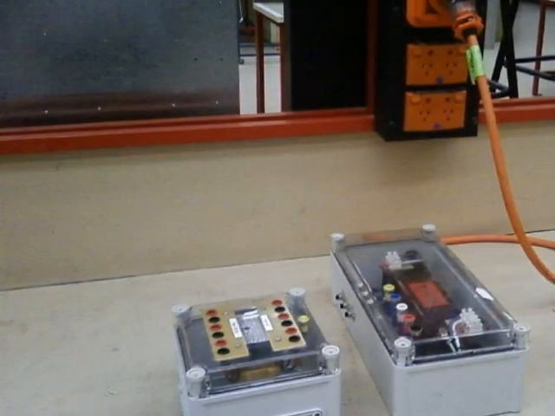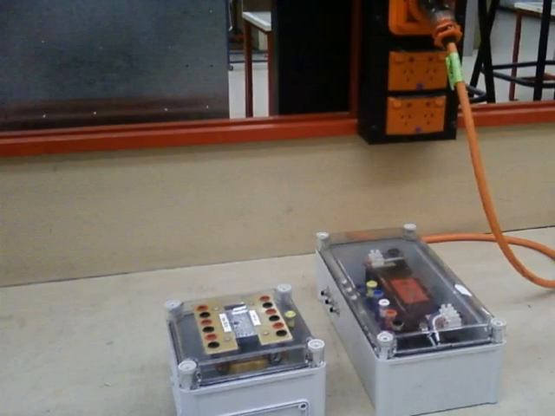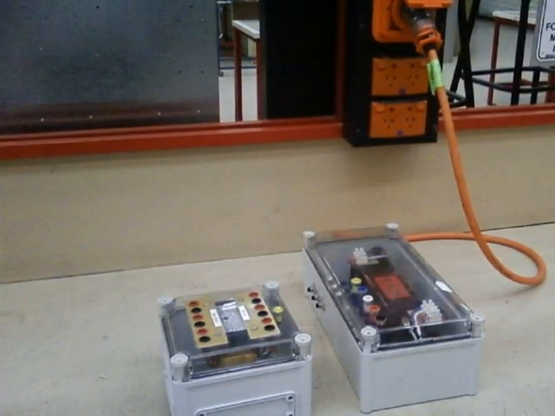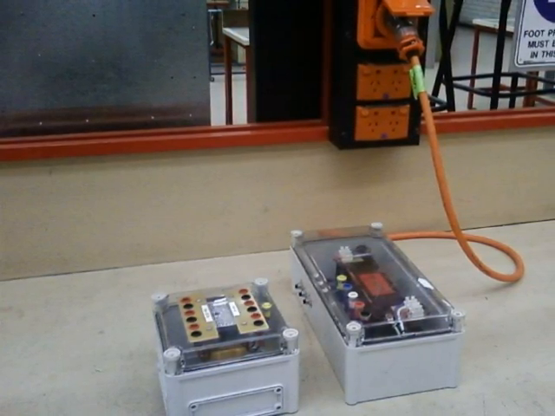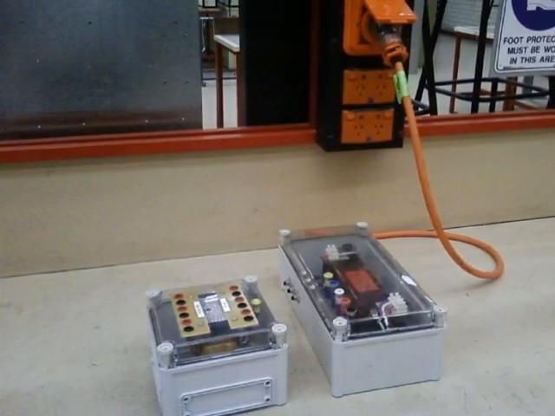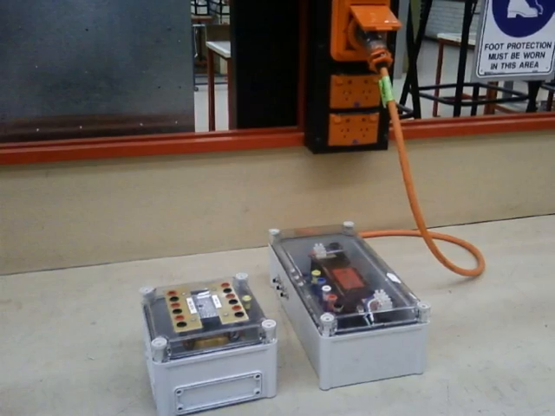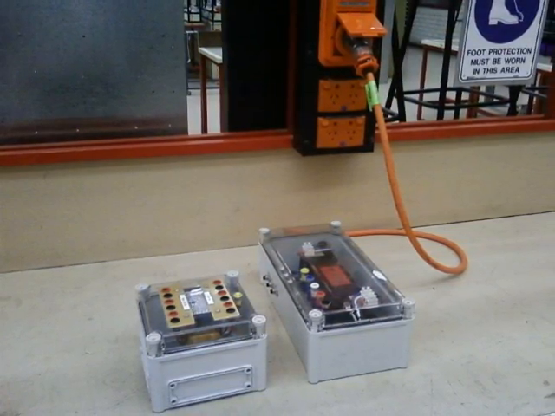We're using an extra low voltage power supply here, a 41 volt 3-phase, 24 volt single phase, to supply our 2:1 ratio step down transformer. So this has a 41 volt 3-phase, 24 volt primary, and it's a step down transformer.